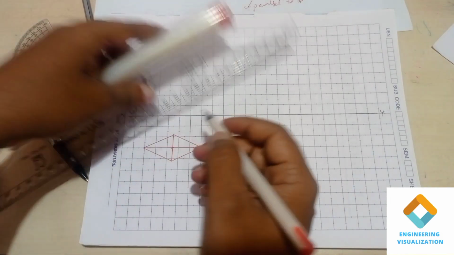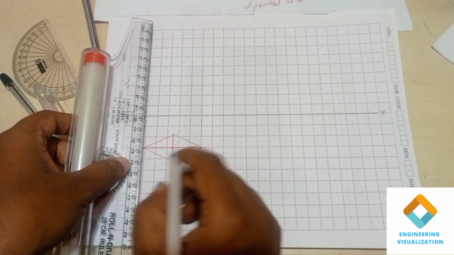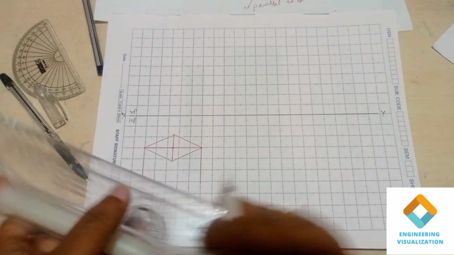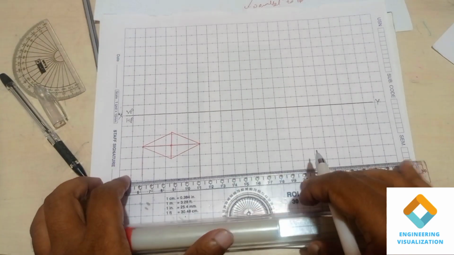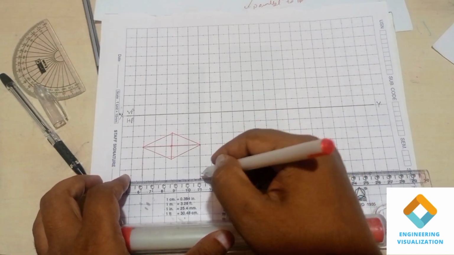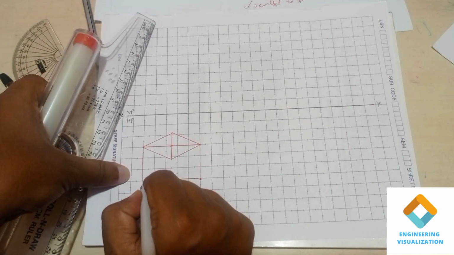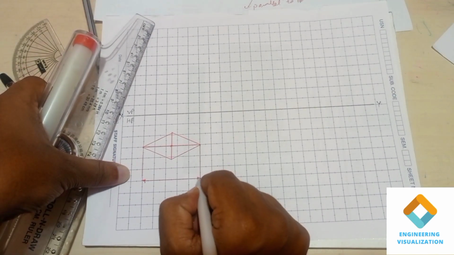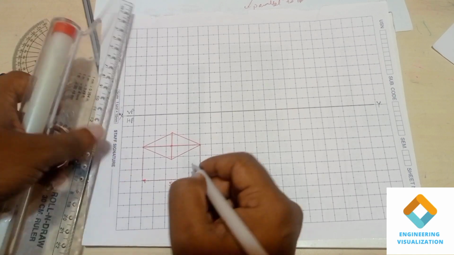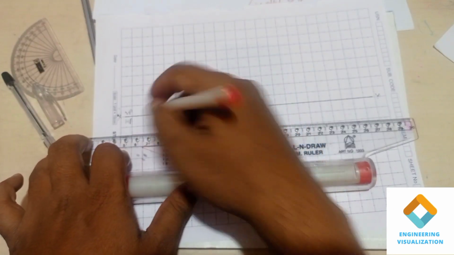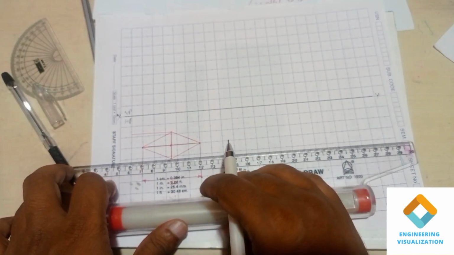Now we can show the dimensions. Showing the dimensions is very important. Whenever you construct it, make sure you show the dimensions. It is 50, and this is 25 mm.